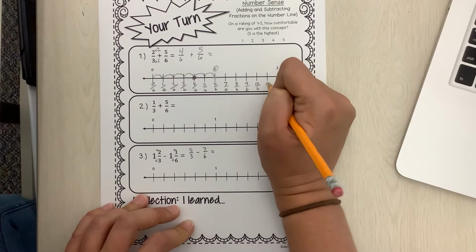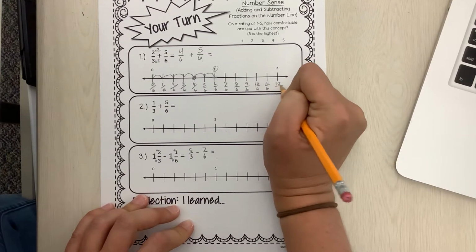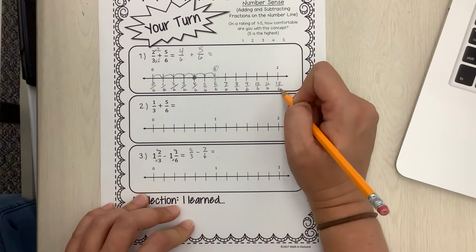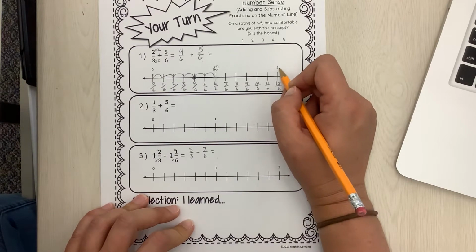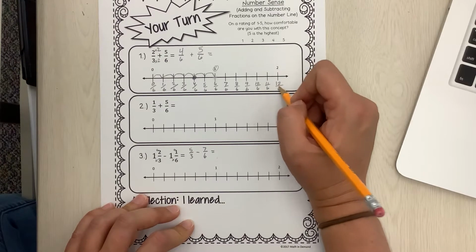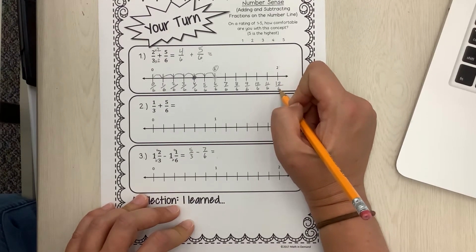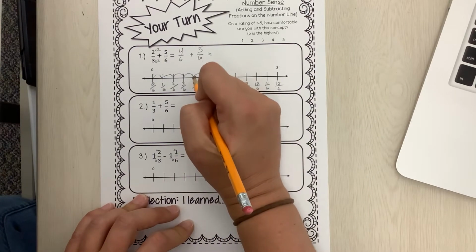10/6, 11/6, 12/6. What's 12 divided by 6? What's 12 divided by 6? It's 2, so we're good here. 12 divided by 6 is 2, so 2 is the same as 12/6. Okay, so we're at this spot.